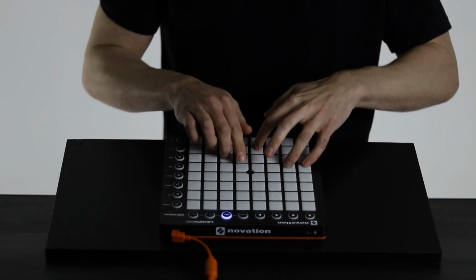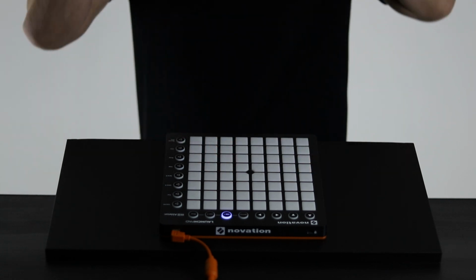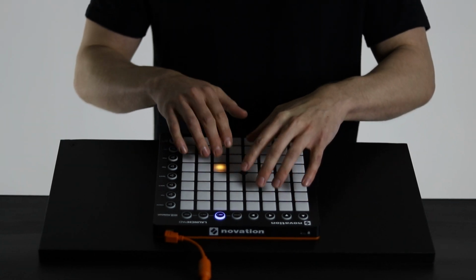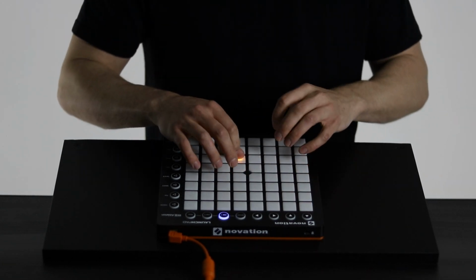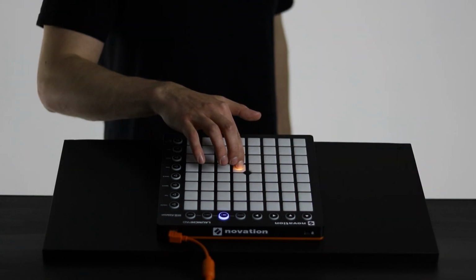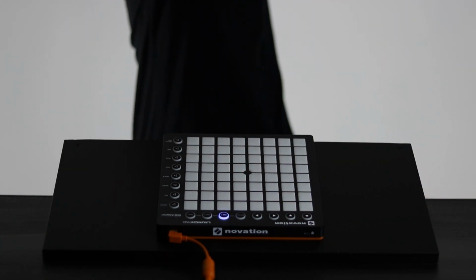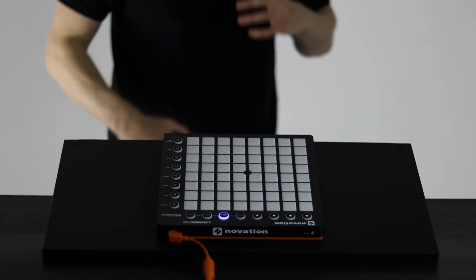Looks focused. That was a good one. That's the one I reckon. That was a good one.